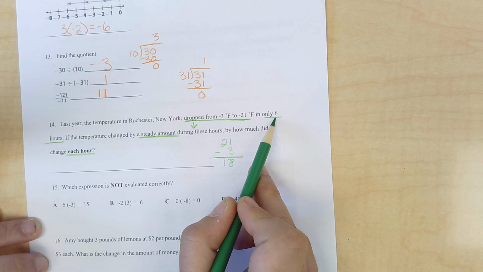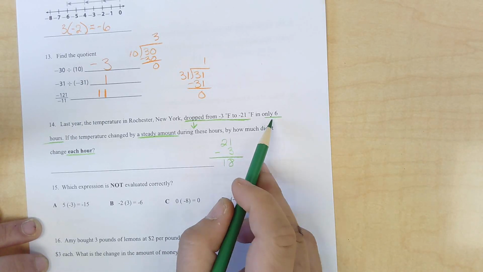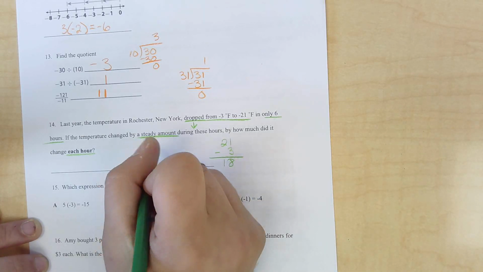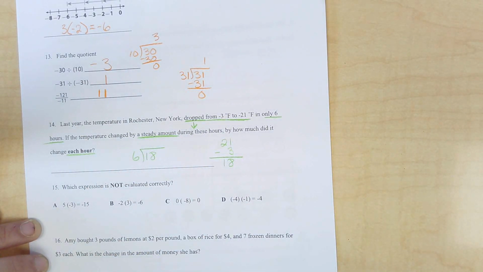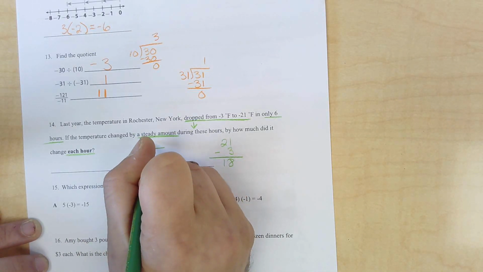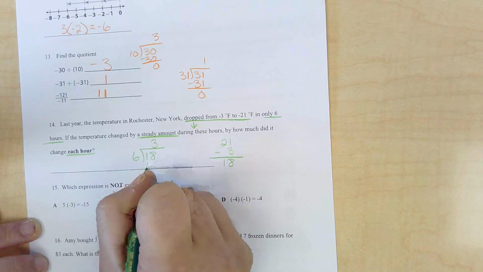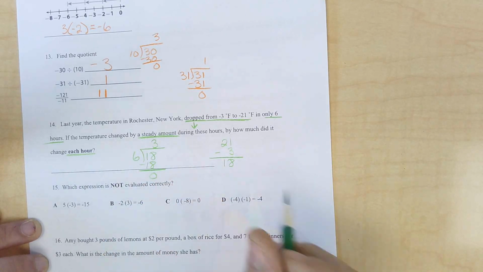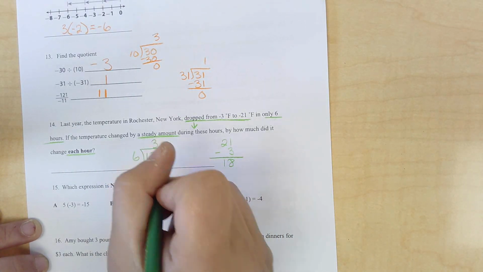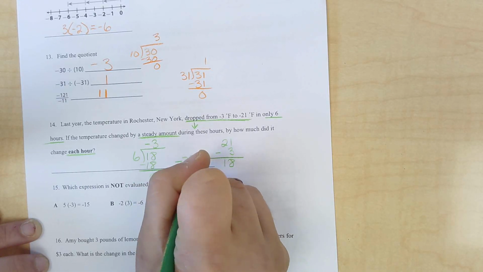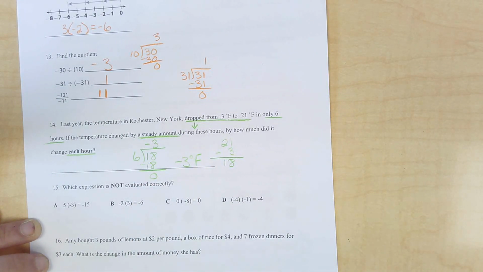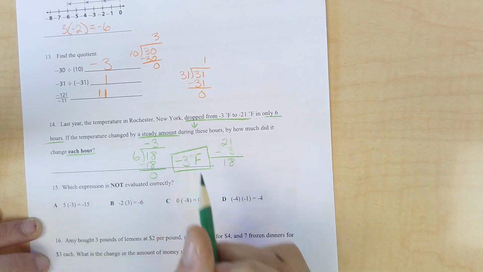It changed 18 degrees in 6 hours. So we're going to take that 18 and divide it by 6. 6 can be multiplied evenly into 18 by 3. Therefore, it changed negative 3 degrees Fahrenheit each hour.